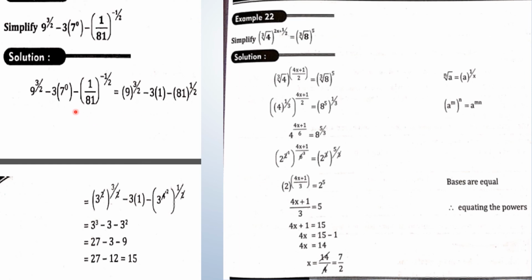So here you have to simplify: 9 to the power 3 by 2 minus 3 into 7 to the power 0 minus 1 by 81 to the power 1 by 2. So 9 to the power 3 by 2 is written as the same. Anything to the power of 0 is written as 1. So 3 into 1 minus 1 by 81 is written as 81 to the power 1 by 2. Why? Because you have minus here. So that is why we are converting this to the form 81 to the power 1 by 2.